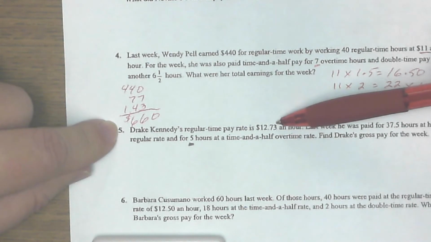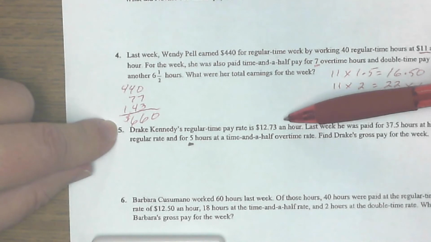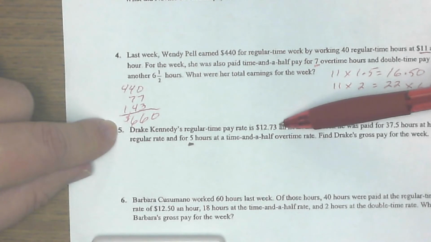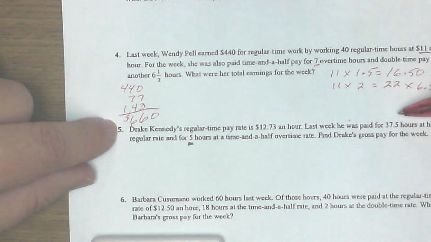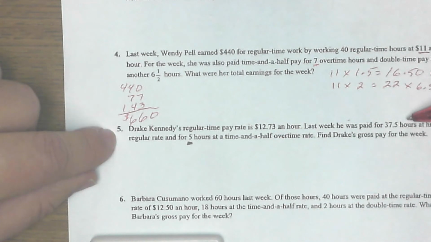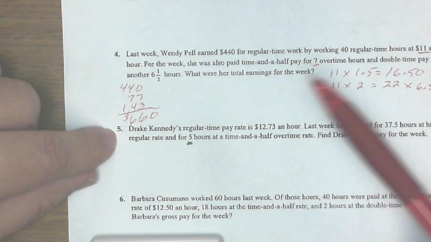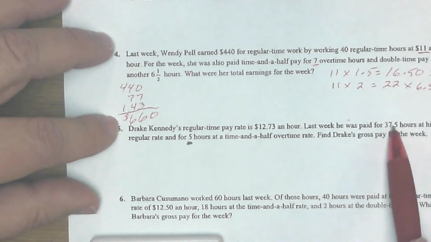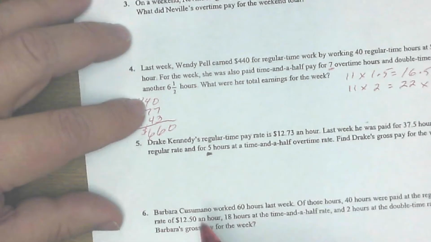So number 5, this guy's making a little bit more money. He's now up to $12.73 an hour. Whoever he's working for is nice enough, really out of the kindness of the heart, to pay him overtime for anything over 37.5 hours. So he's going to have $12.73 times 37.5.